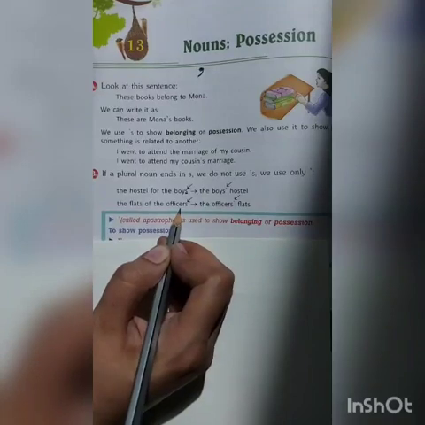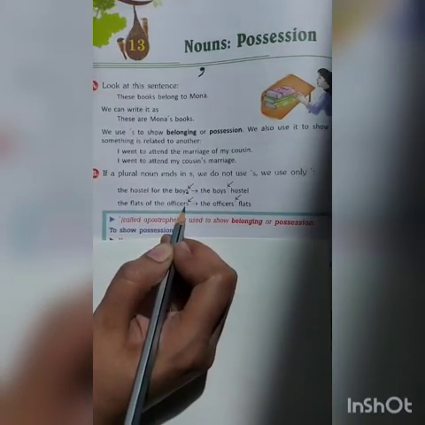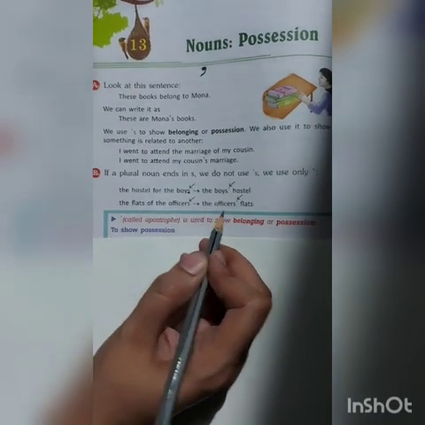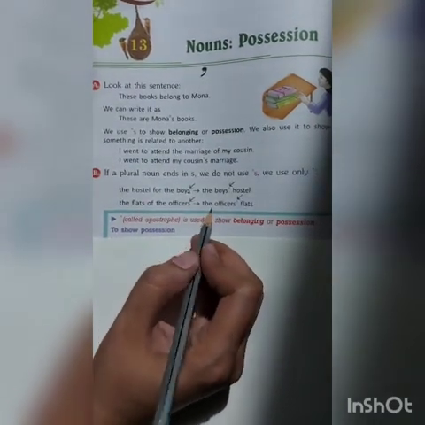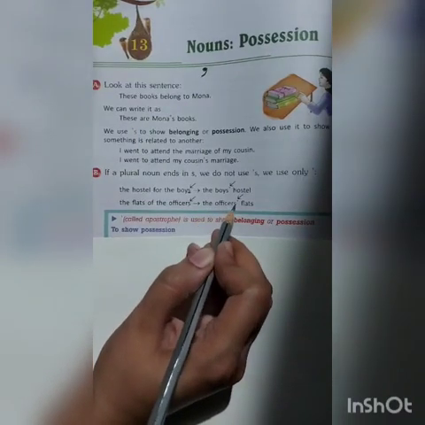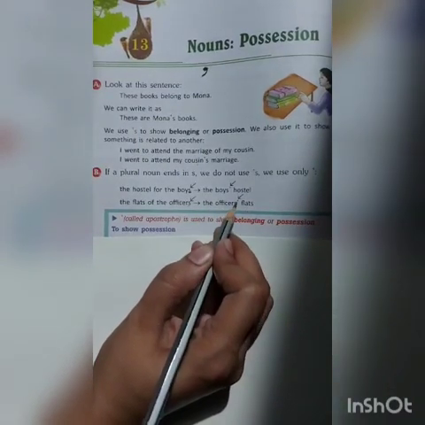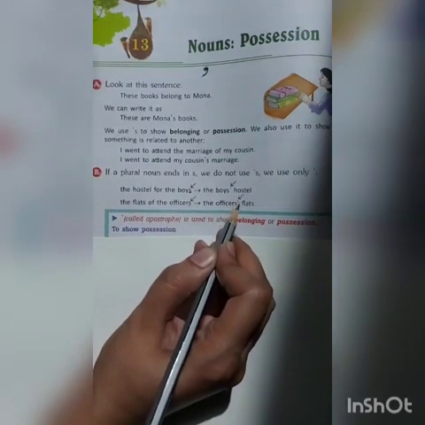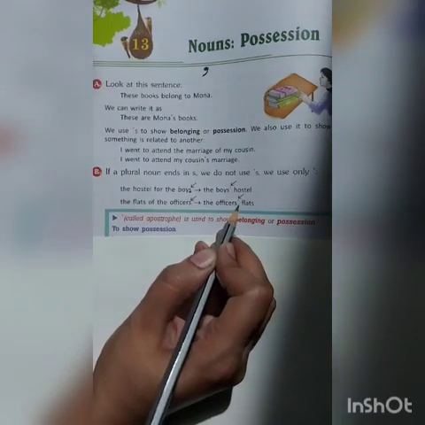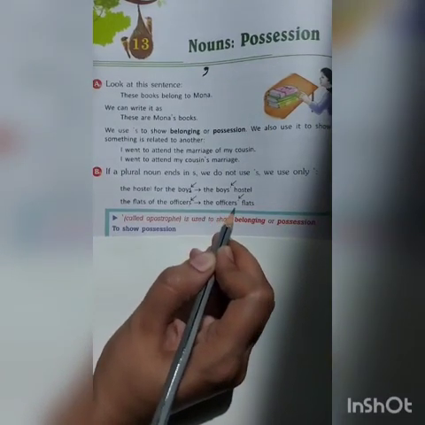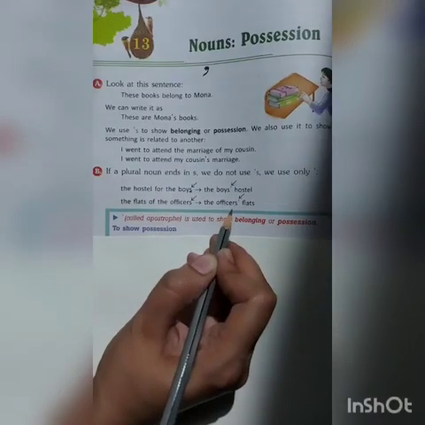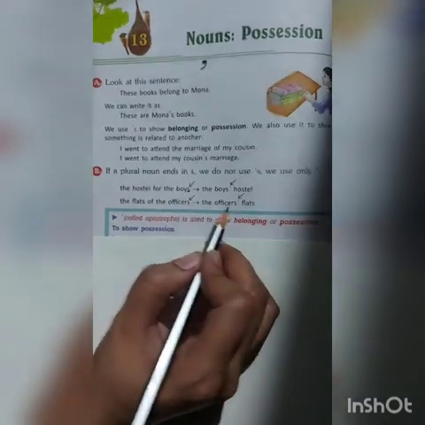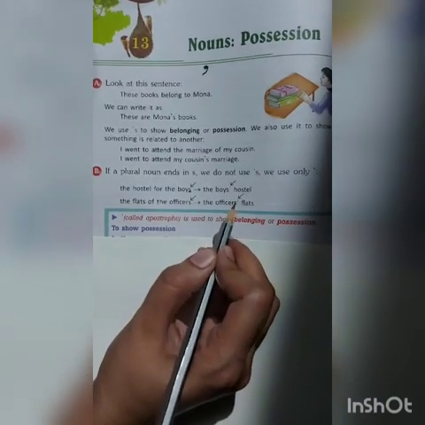Officers is again a plural noun which is ending in S. So here also we can write it as the officers' flats. Only apostrophe. You can see that there is no S added after apostrophe. Why? Because it's a plural noun which is ending in S. So this is a rule which we have to follow: that if a plural noun ends in S, we only put an apostrophe.